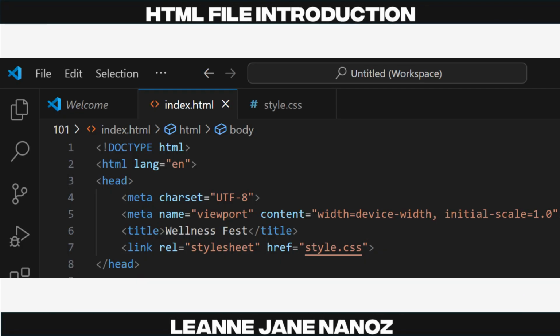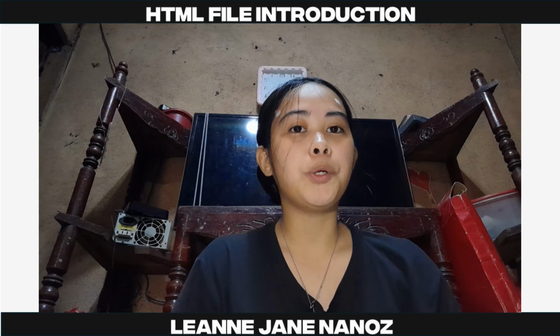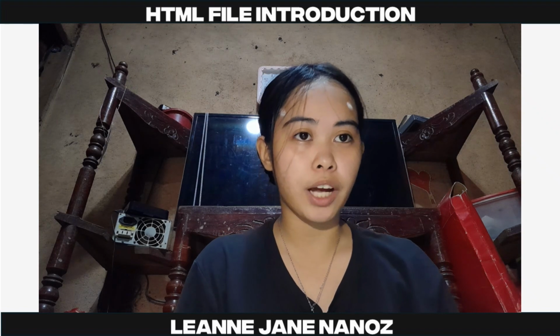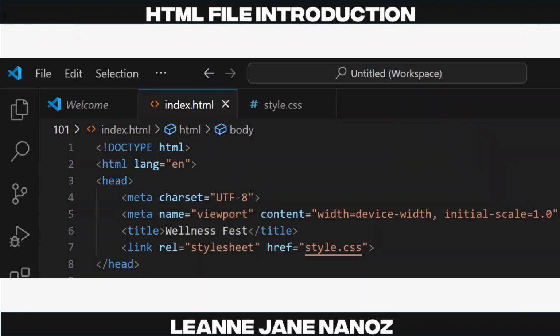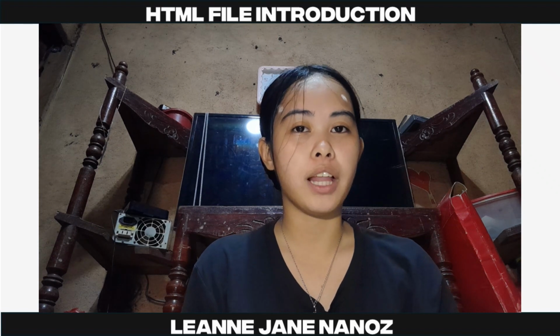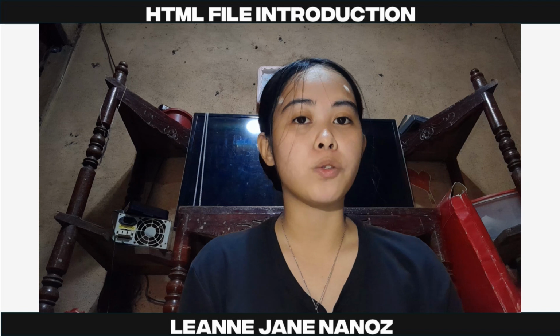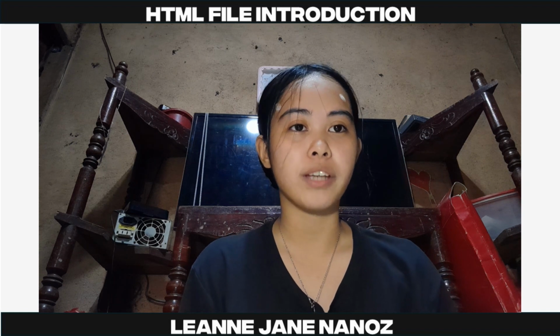Then yung title, which is yung title namin na Wellness Fest, ito po yung nakaset na title sa aming website na makikita sa bandang browser tab na corner. Then yung link rel equals stylesheet, href equals style.css. Ito yung nagli-link sa isang CSS file to apply styles to the HTML. Then lastly is yung /head. Ito yung nagsisimbolize na mag-close yung isang section ng document.